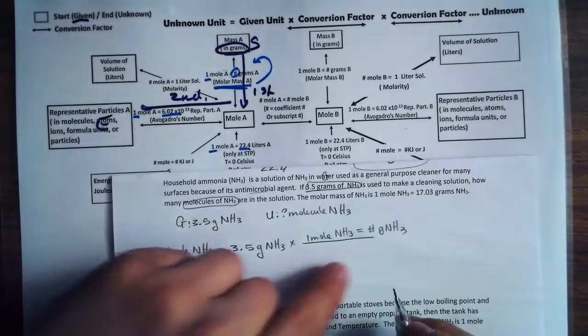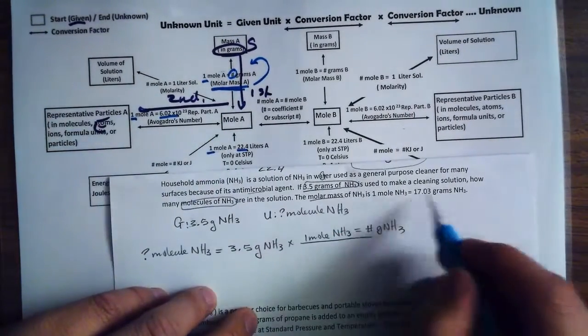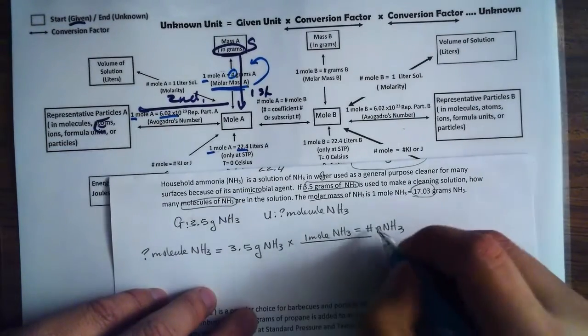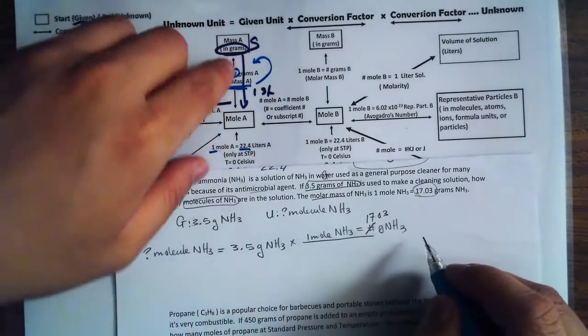We can plug that in right now because that number is your molar mass, 17.03 grams. Then we're done with that conversion factor.